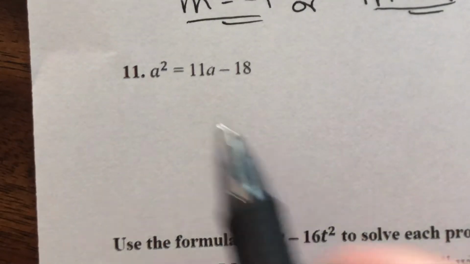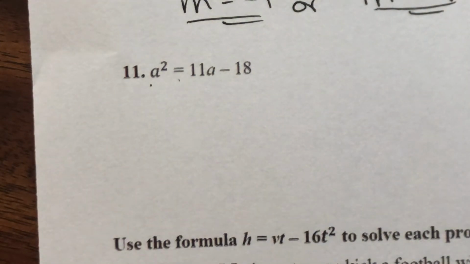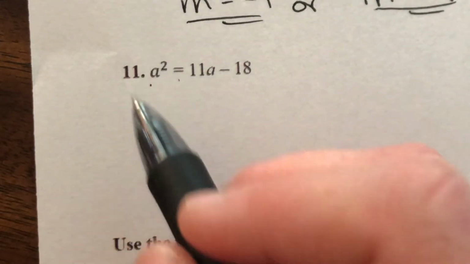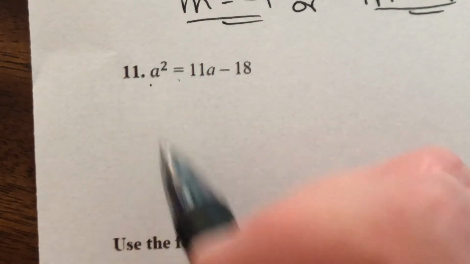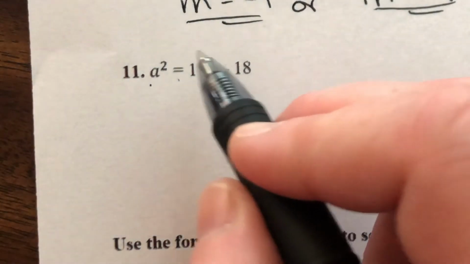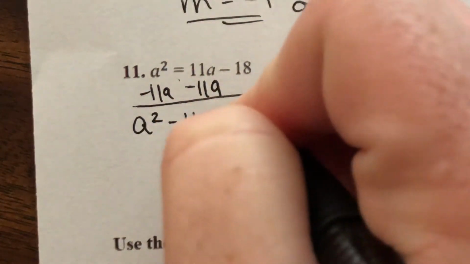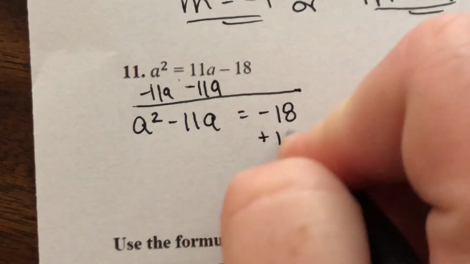Number 11. a squared equals 11a minus 18. Remember, I have to have 0 on one side. And I do not want a squared to be negative. I don't want to subtract a squared from here because then it'll be -a squared, and I don't want that. So I'm going to subtract 11a to get it over here. So I'm going to have a squared minus 11a equals -18. And then I'm going to add 18 to both sides.